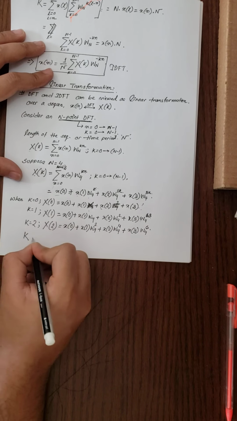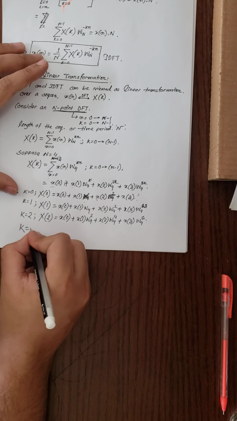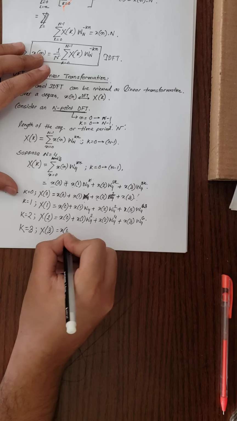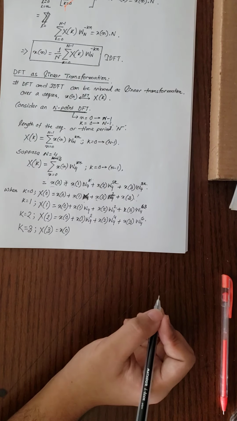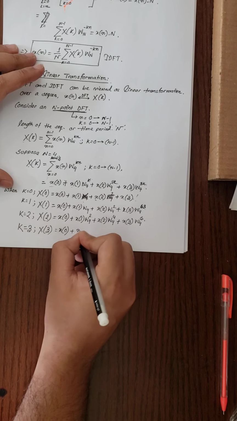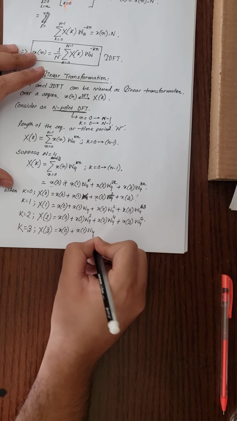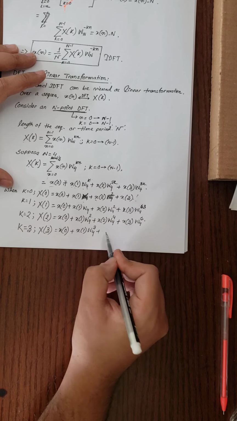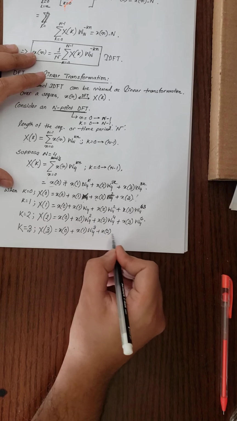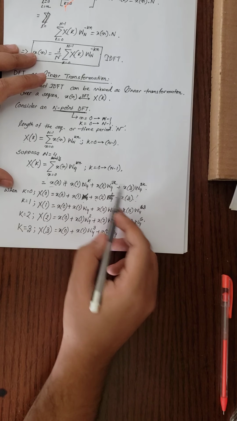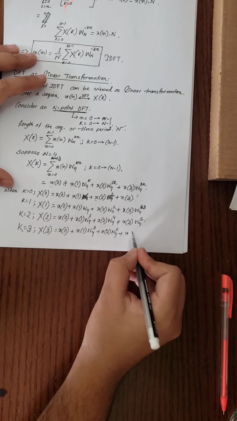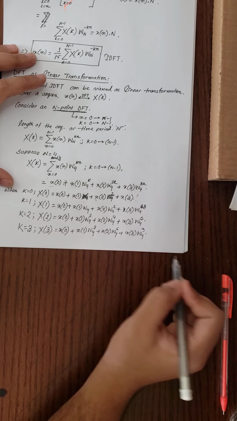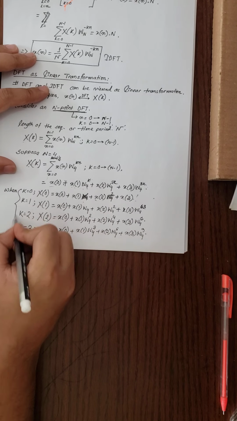And finally, when k is equal to 3, x of 3 becomes x0, since it is independent of k, plus x1 times w4 to the power of 3, since k is 3, plus x2 w4 to the power of 2 times 3 is 6, plus x3 w4 to the power 3 times 3 is 9. So we get our 4 expressions.